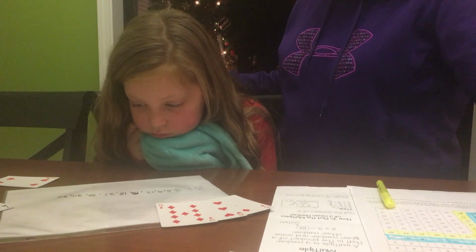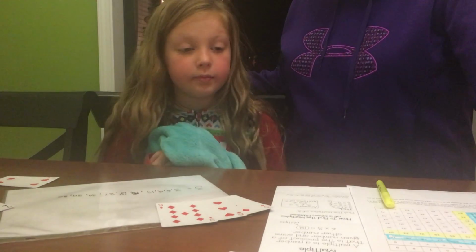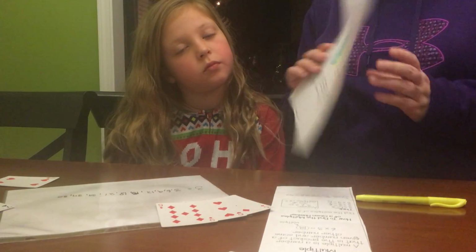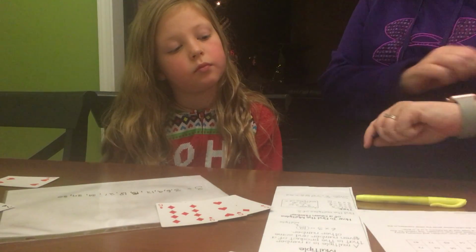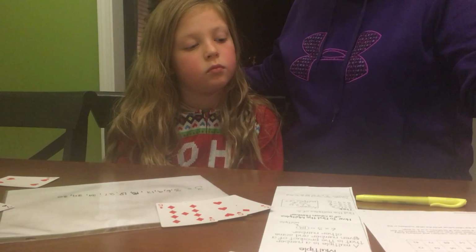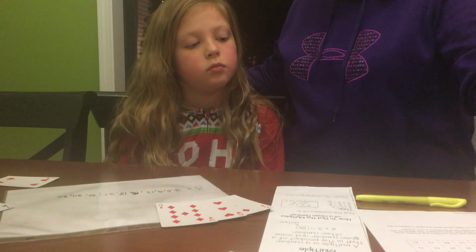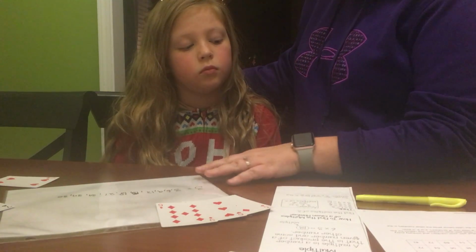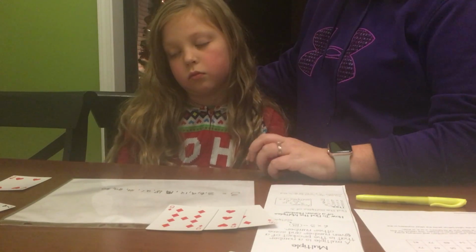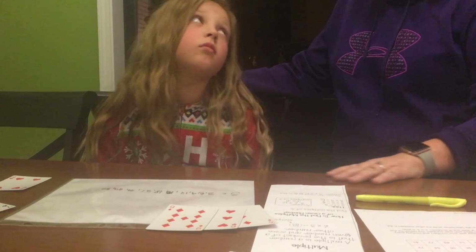She went all the way up to 3 times 10, while the chart only goes up to 3 times 9. So she went above and beyond her expectation, which I'm proud of. She's learned different things and different ways to build her skills.